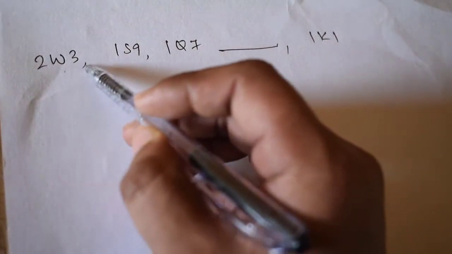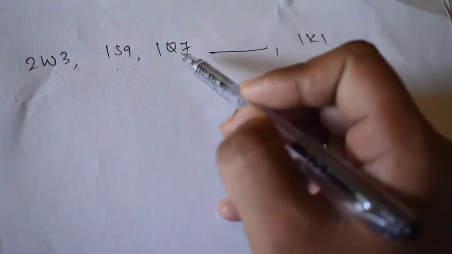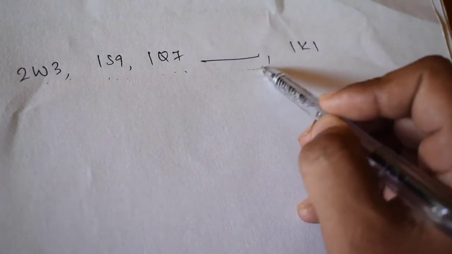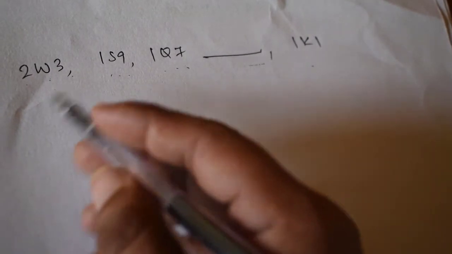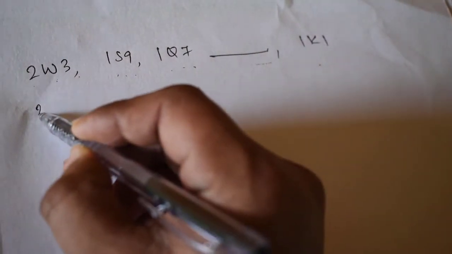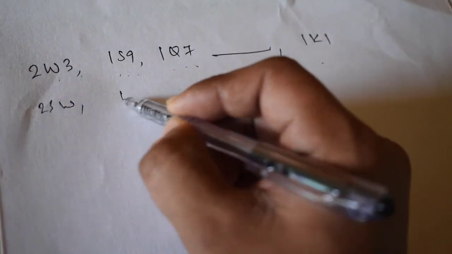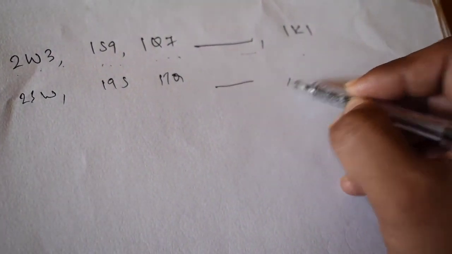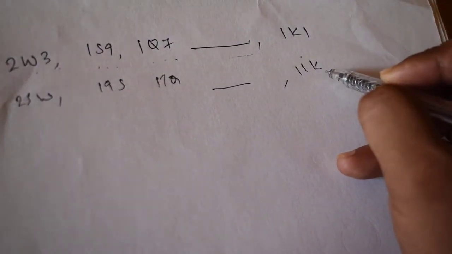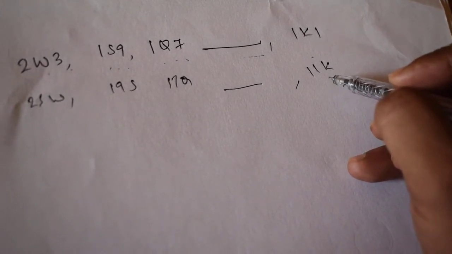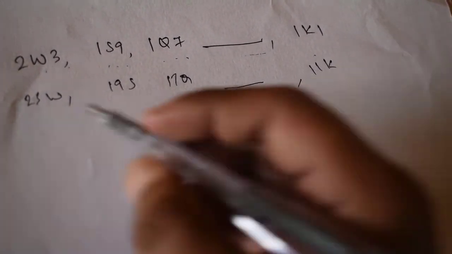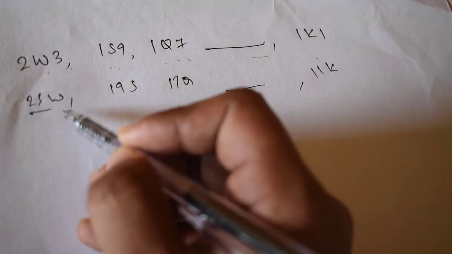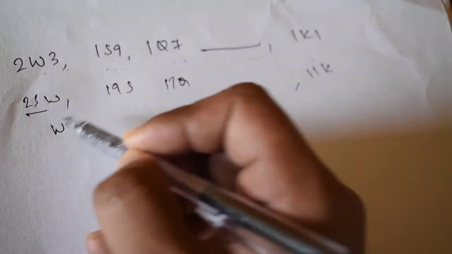Here is another example with coupled numbers and alphabets. 2W3, 1S9, 1Q7 and something and 1K1. Let us separate the numbers and alphabets. So 23W, 19S, 17Q and something and 11K. When you start cracking this, you can see the 23rd alphabet is W. So it is 23W.